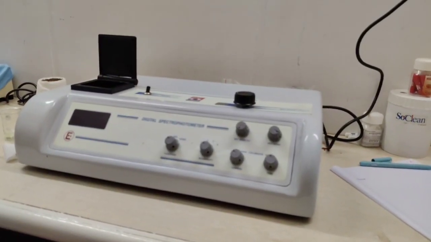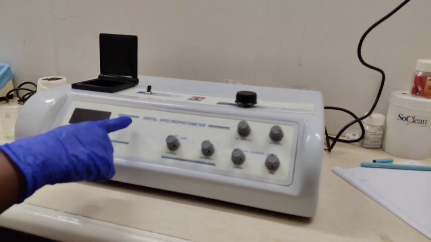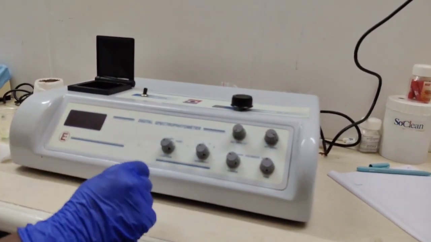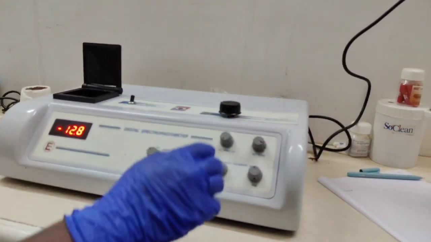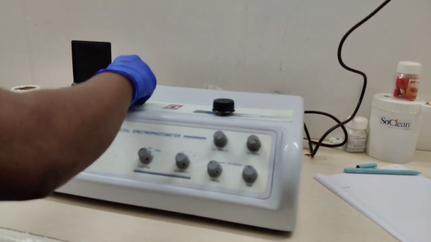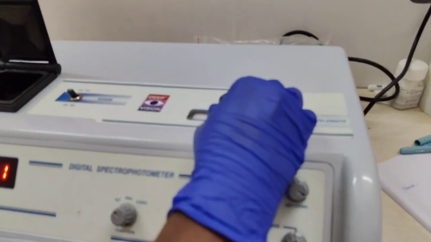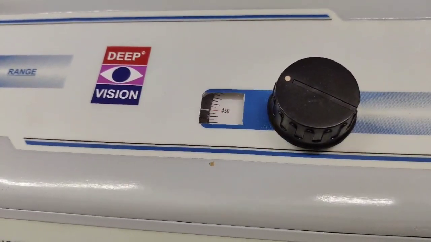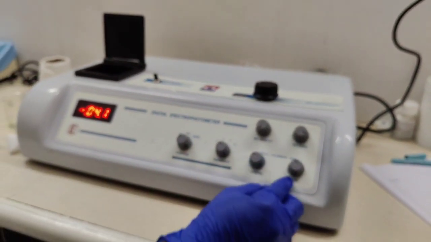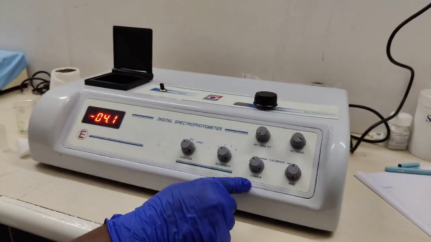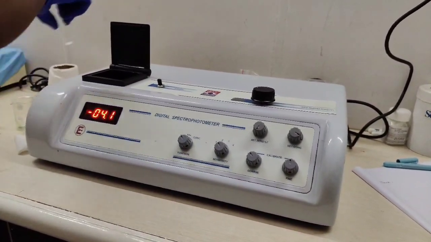Let's go to the experiment. This is a digital spectrophotometer. Set the spectrophotometer to the desired wavelength, 450 nanometers. Set the calibration, coarse and fine. Then set 0 on concentration.